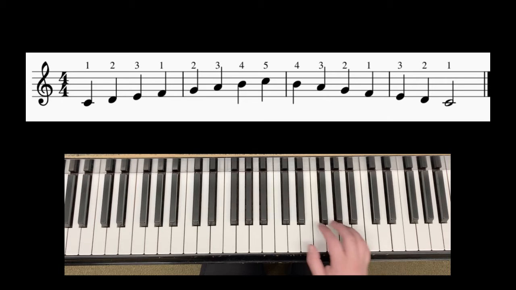So you can see that we'll place the thumb on C and play 1, 2, 3. But now the music indicates that we need to play the F with our first finger. So now instead of jumping our hand like I showed before, we'll tuck our thumb under the third finger and allow it to play the F. At the same time, we'll bring the rest of the hand over to play the rest of the notes. 2, 3, 4, 5, landing on C. Let's try it again.